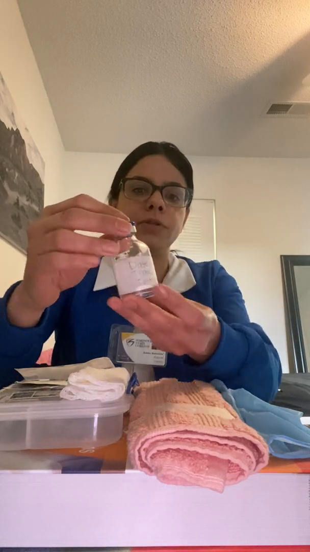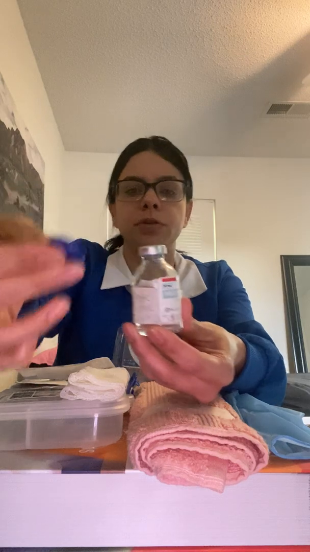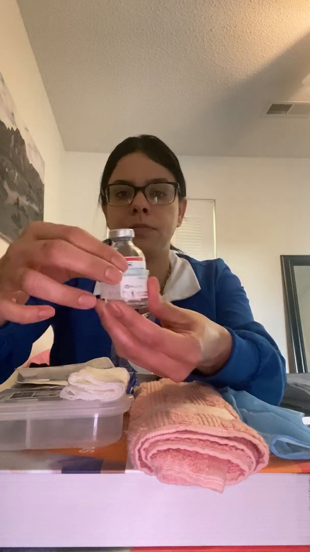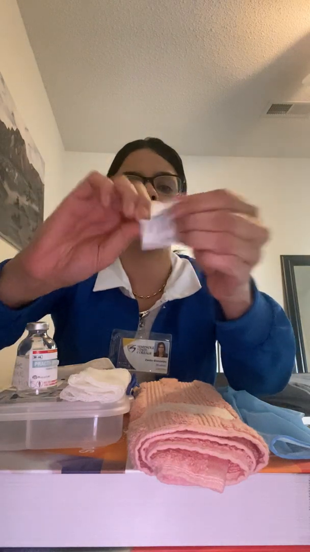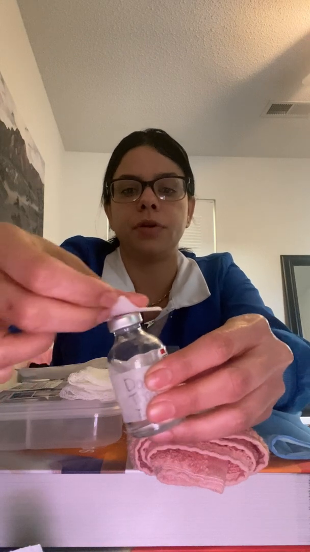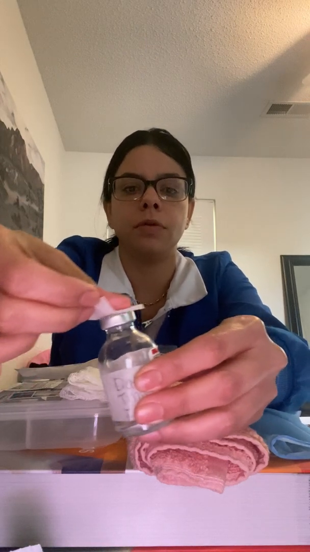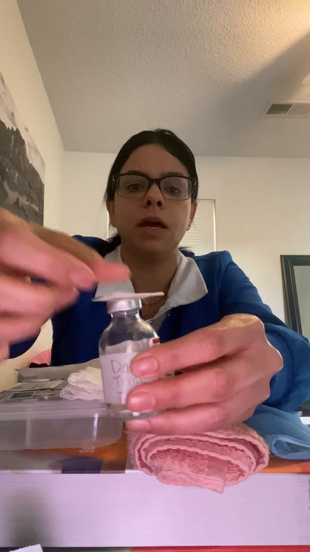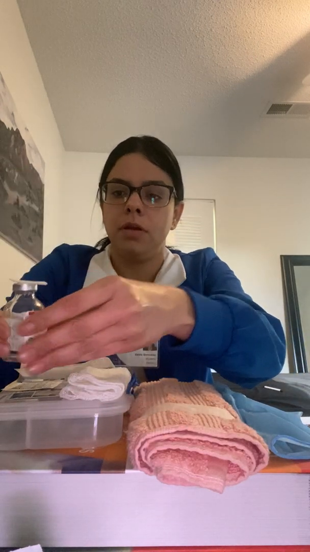And now, date, time, and initials, I am going to take the cap off, okay? And I'm going to take my alcohol pad. I'm going to open my alcohol pad, and I am going to clean that rubber part, making sure there are no microbes and stuff like that. And I'm just going to leave the alcohol pad on top as a reminder that I cleaned it.